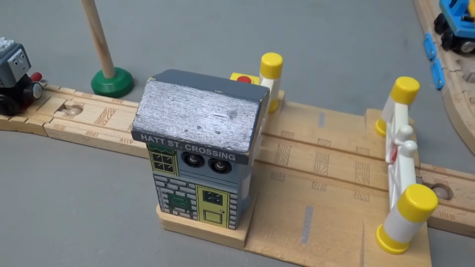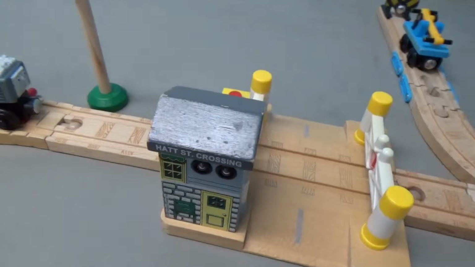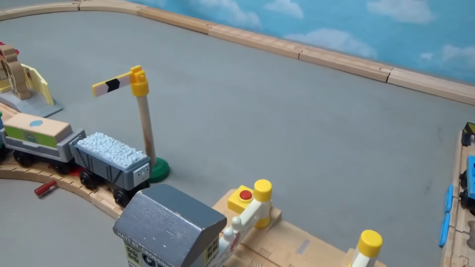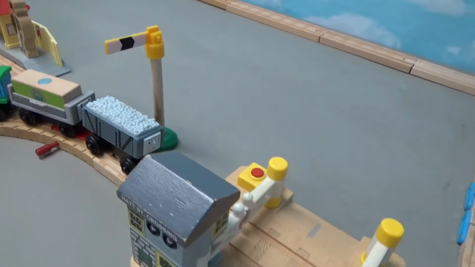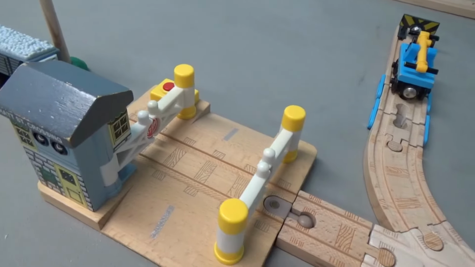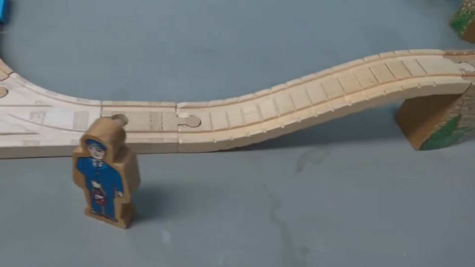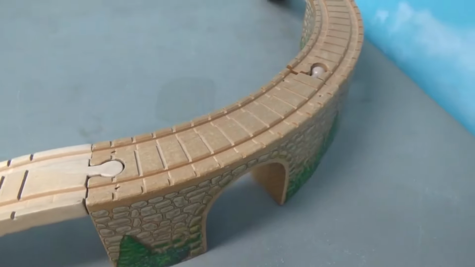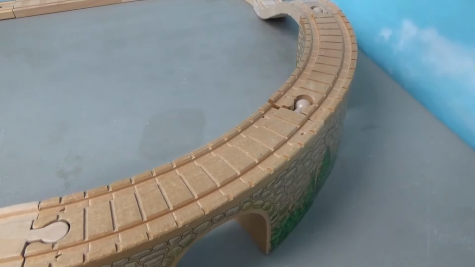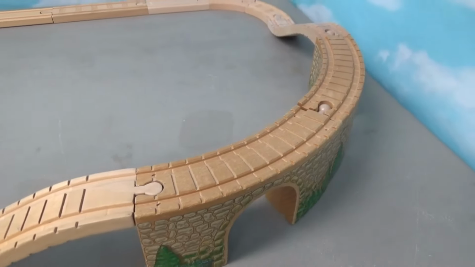Okay, so the lights and sounds worked that time. So yeah, this is where Henry and his driver noticed that the signal is red and the gates are closed. And up here is the viaduct that they have been warned about. There's nothing wrong with it at the moment.